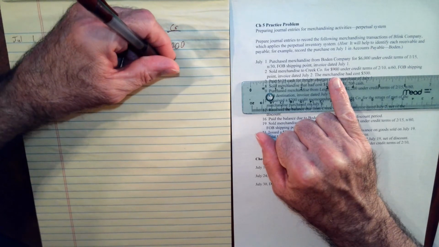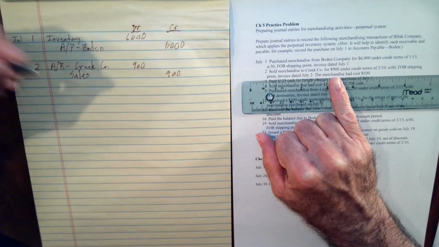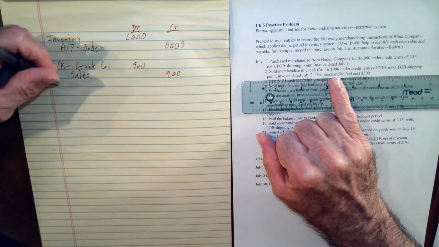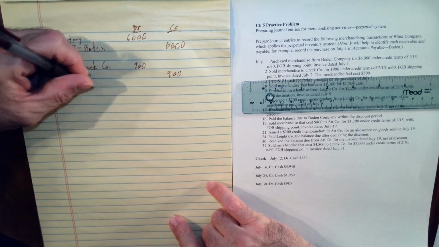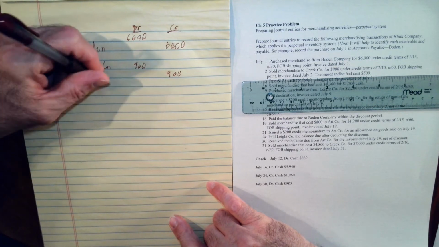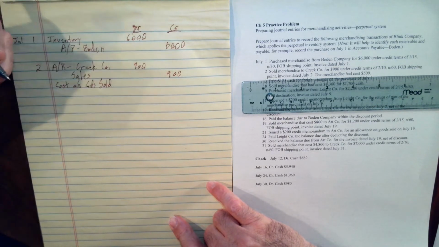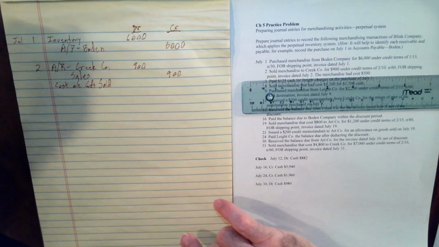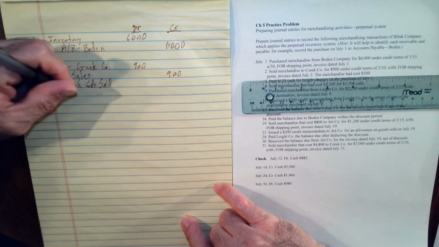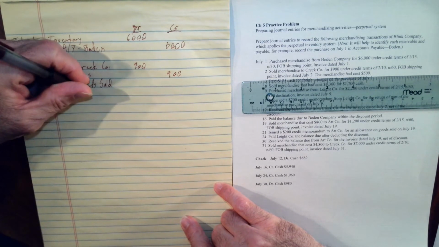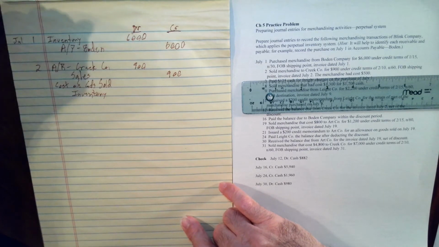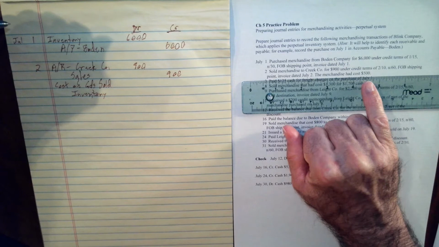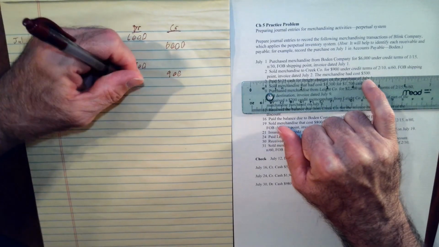And I'm also going to wind up doing a second part, and this is going to wind up hitting cost of goods sold. And inventory, credit, for the cost of the merchandise, which was $500.